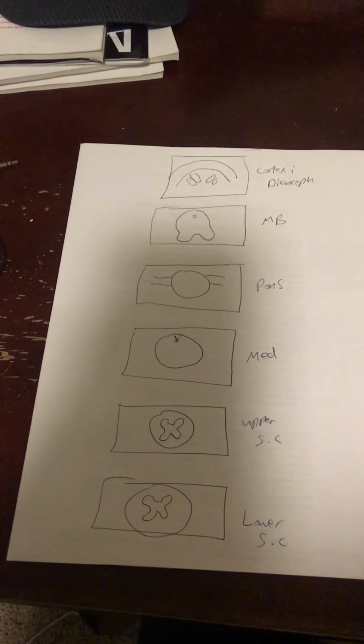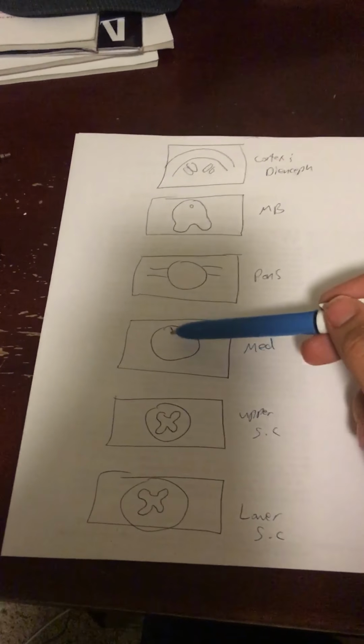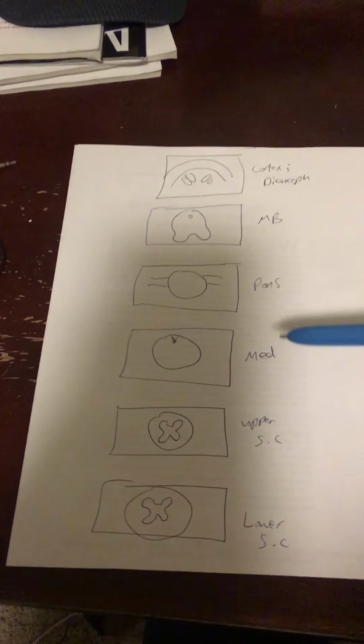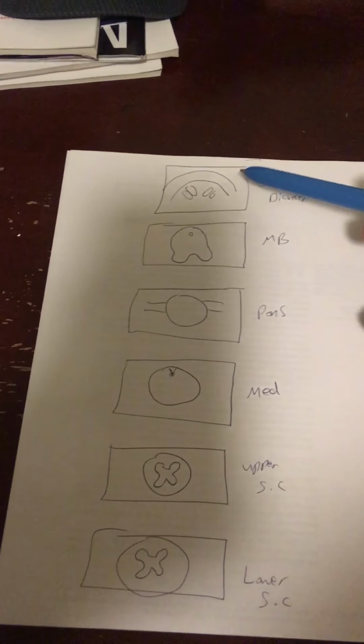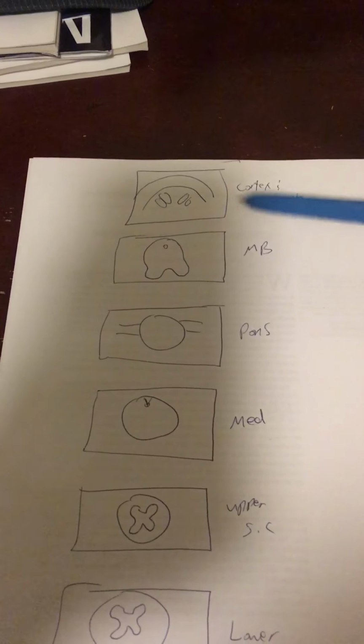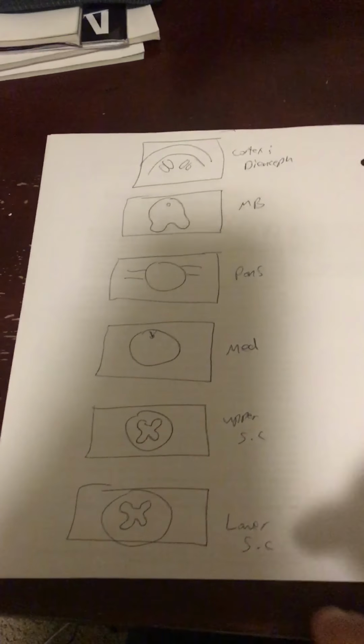From there, then I draw a very simple representation so I kind of know what part I'm in. So here's a simple spinal cord with the X in the middle, medulla with a bit of fourth ventricle, pons I'll just throw on some cerebellar peduncles. Midbrain I'll put in the Mickey Mouse ears, and then in the diencephalon and cortex I'll draw the cortex out here, and then the thalamus. So that just kind of helps me orient.